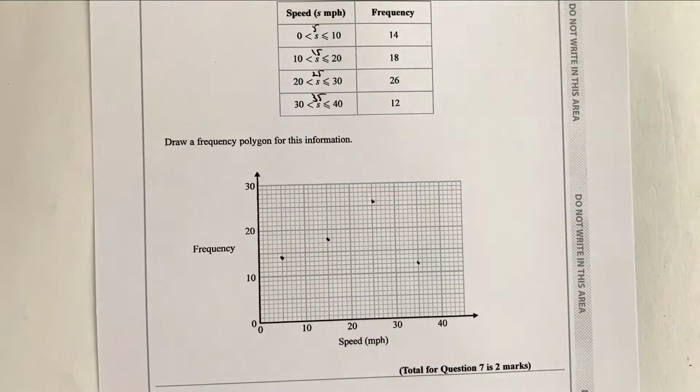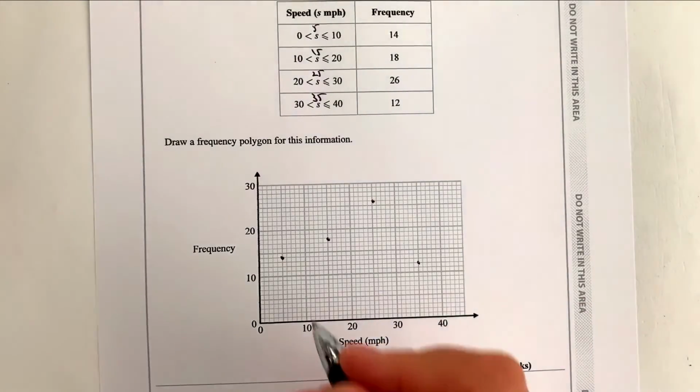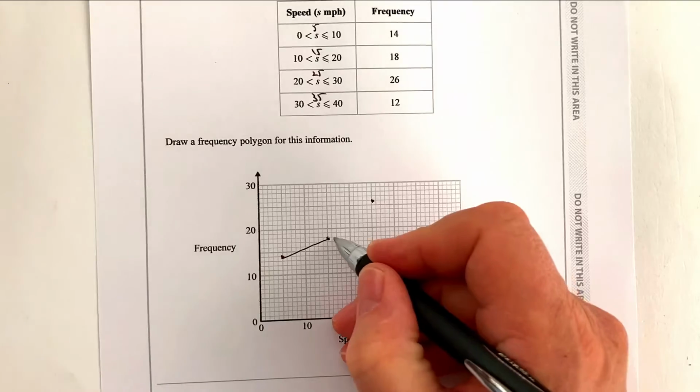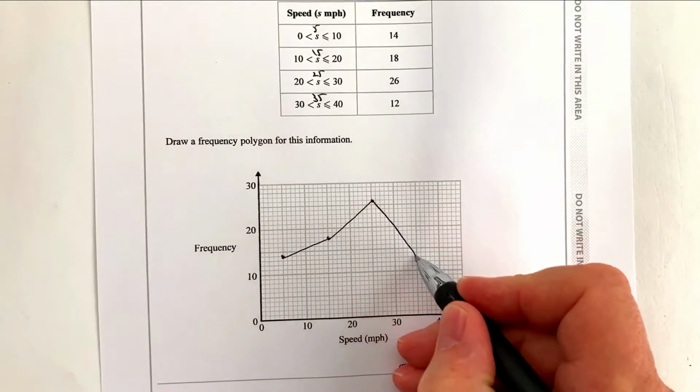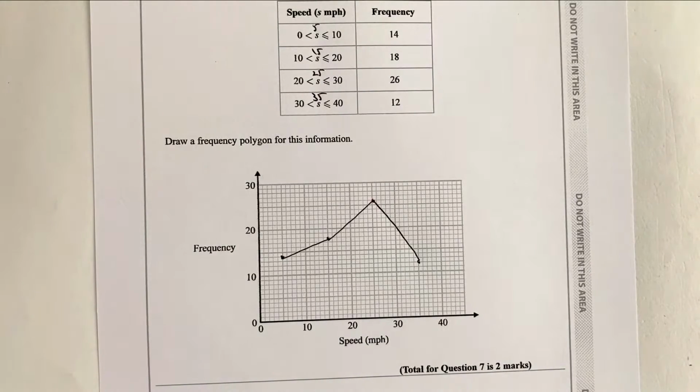So this is a very typical shape for a frequency polygon. It's always like some sort of mountain. Again, apologies for my freehand, but it'll give you some idea of what you're looking for on that for a couple of marks.